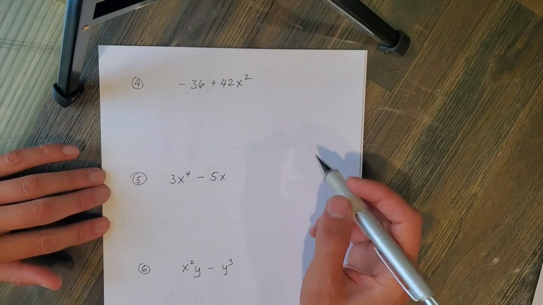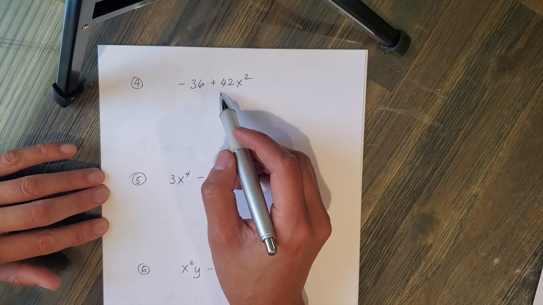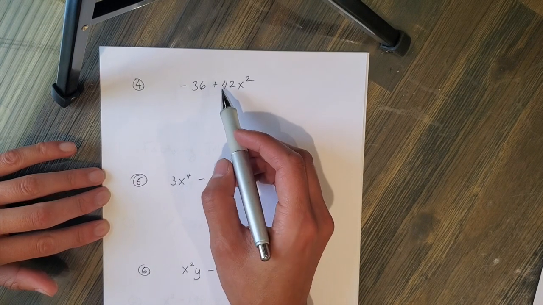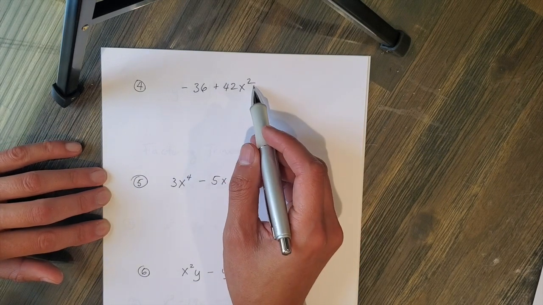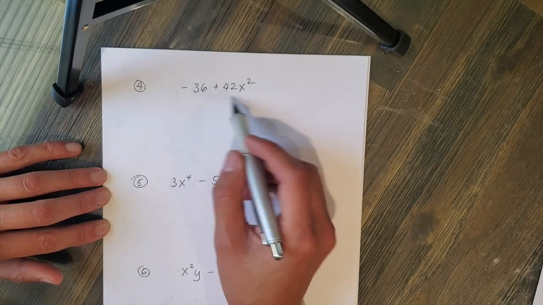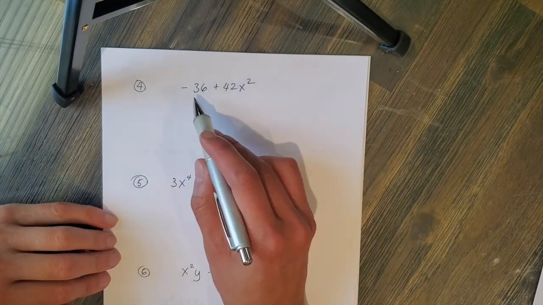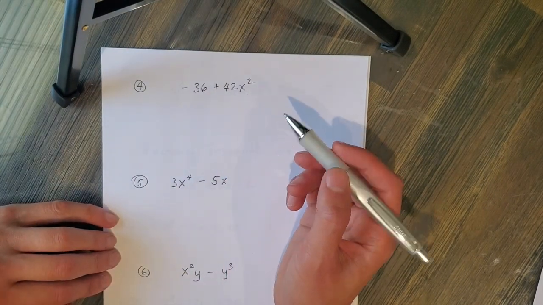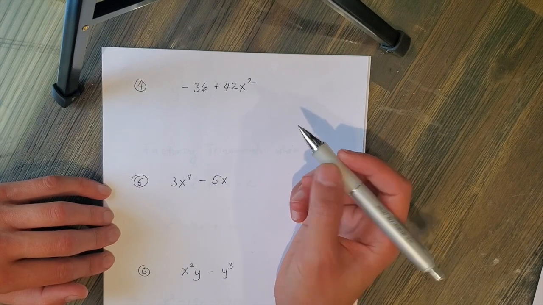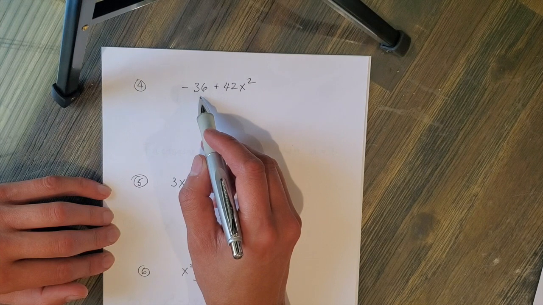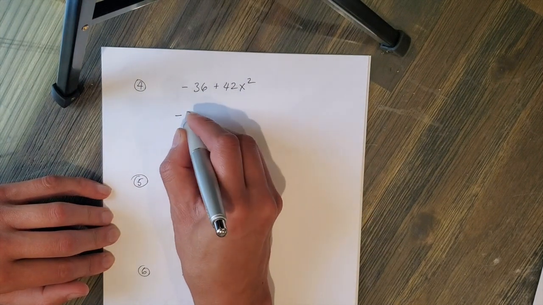Here we have some bigger numbers here, but notice 6 goes into both of these. Okay? And it's written in a way we're not used to seeing, where the x squared is over here on the right side. Usually it goes first. So we know this is not written in standard form, but it's okay. Let's just leave it like this and factor it. Okay? So I'm going to say, okay, so I can factor out a negative 6 here. And so I'll have negative 6.